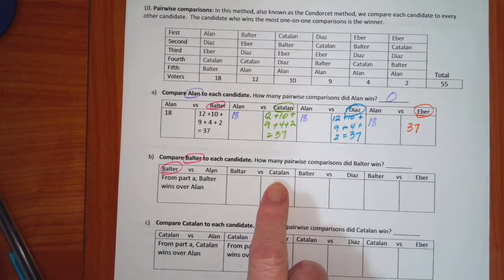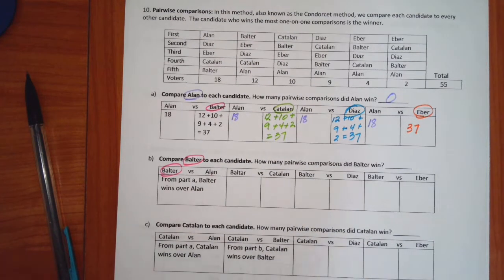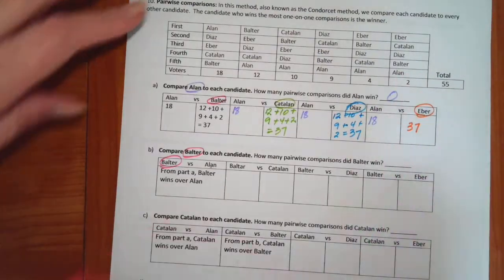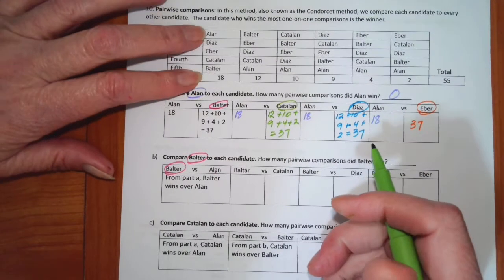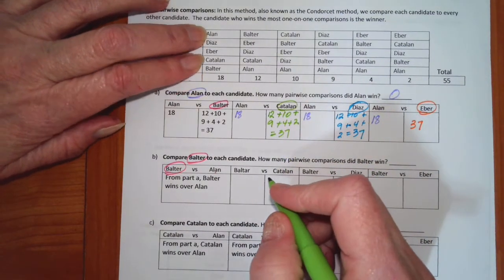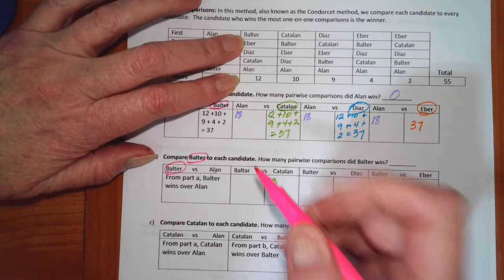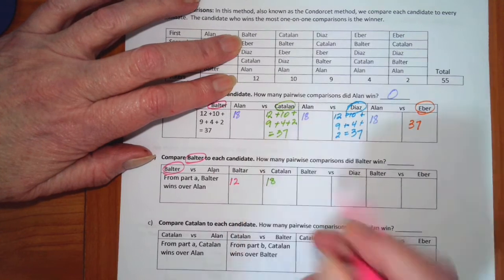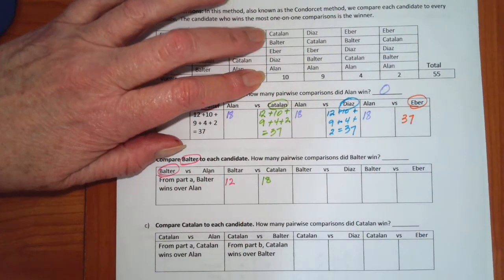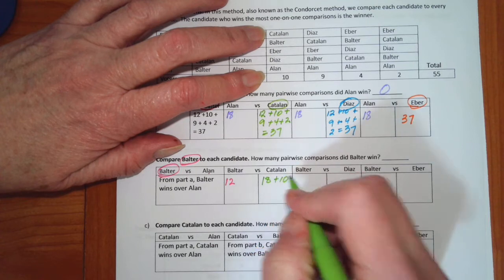But now let's look at just comparing head-to-head Balter and Catalin. Who did better in each column? Okay, so in the first column, Catalin did better, is above Balter, so Catalin gets 18. In the second column, Balter came in first, so gets the 12. Catalin won in this column, so gets the 10.